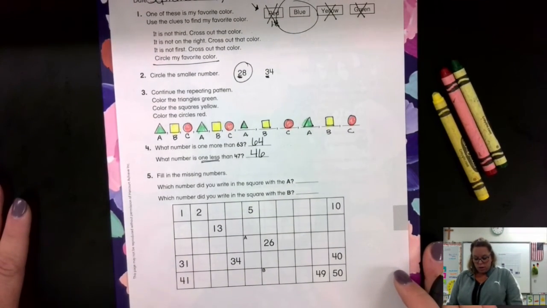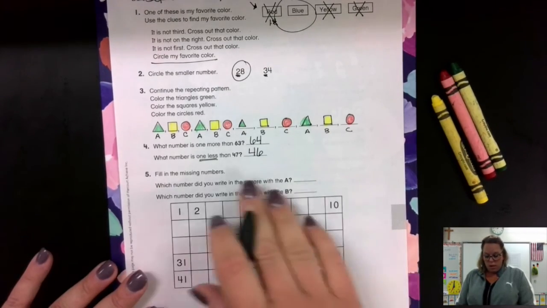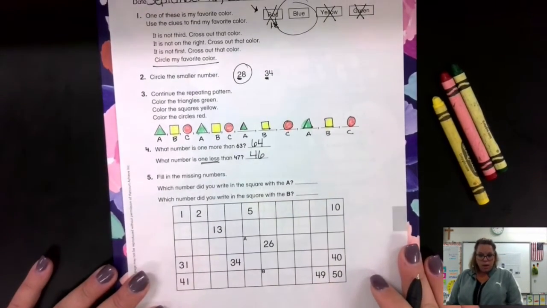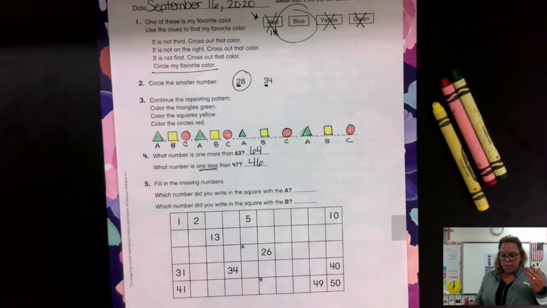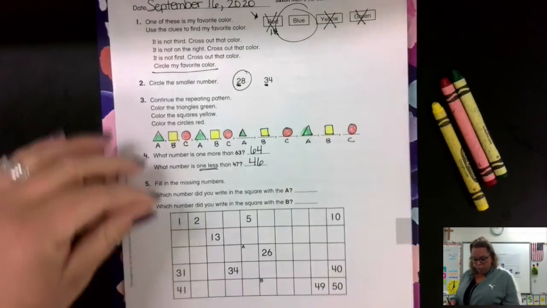Okay, now we have a big job to do. Here we need to fill in all the missing numbers. We have to fill in the missing numbers first. Then we have 2 questions to ask. So let's go ahead and fill these in together. If you need to use your folder, you totally can use your folder. But for the front side, I will help you out with it.